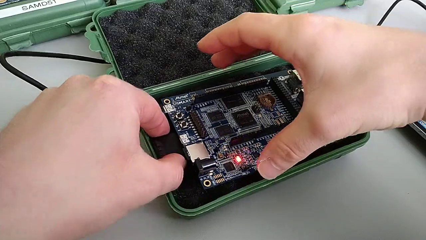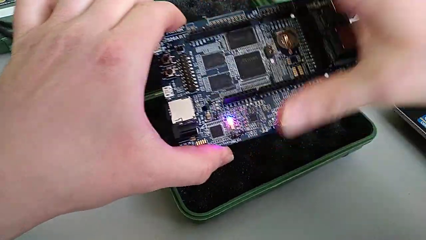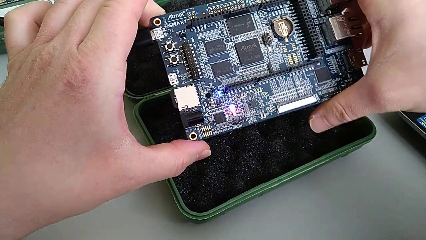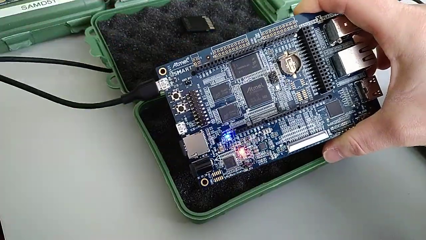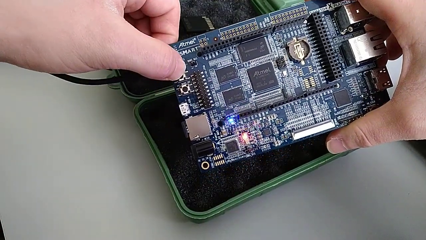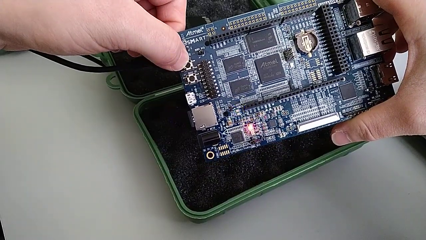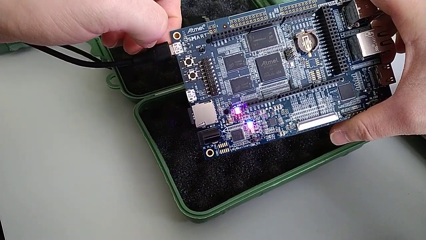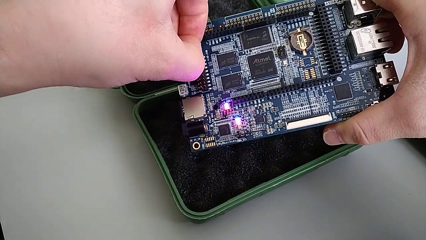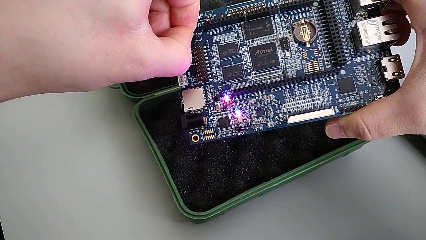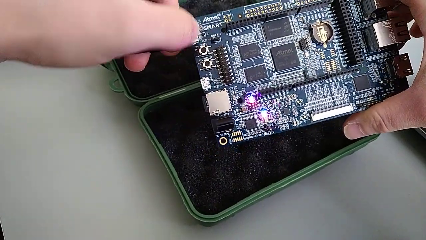Okay, so now I'm going to put the board into the SAM-BA monitor. So I'm removing the SD card, and now let's have this jumper closed. Put reset. Okay, and now we need to re-enable the NAND flash. So let's remove the jumper.